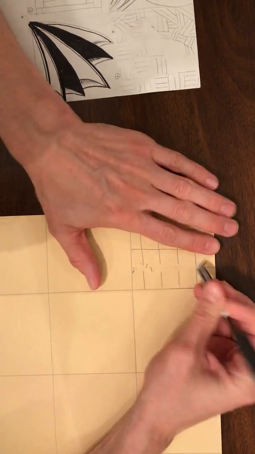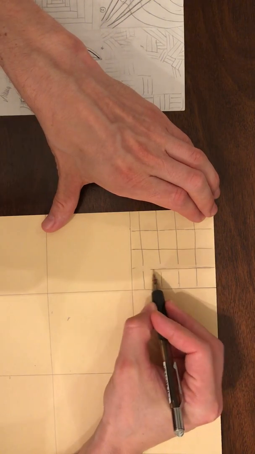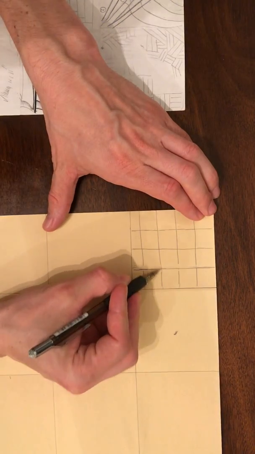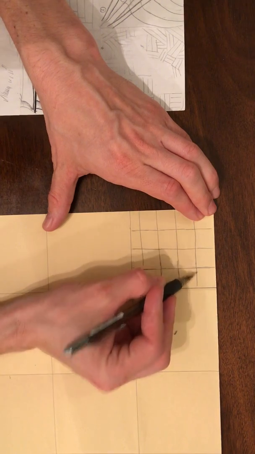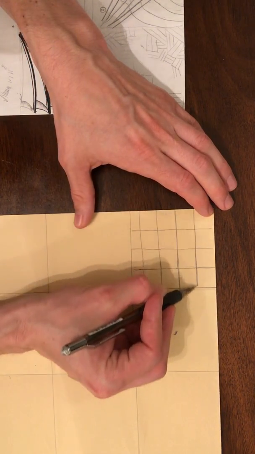Try and make them even as best as possible. I'm gonna try and touch this one up and make it a little bit more even here, just so it looks better for the sake of demonstration here. You want them to try and be like squares, looking like squares as best as possible. So, all right, so I have that.